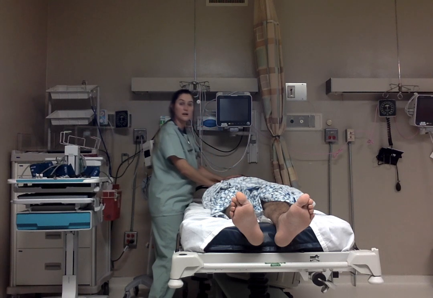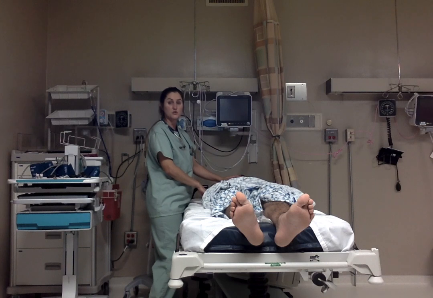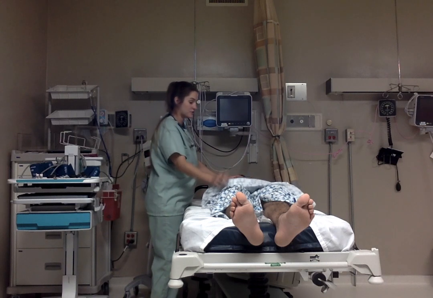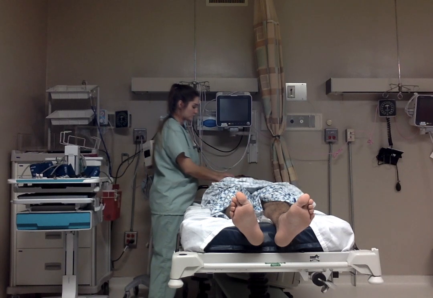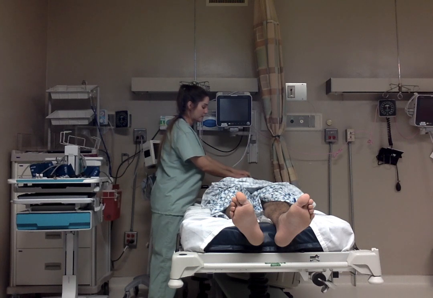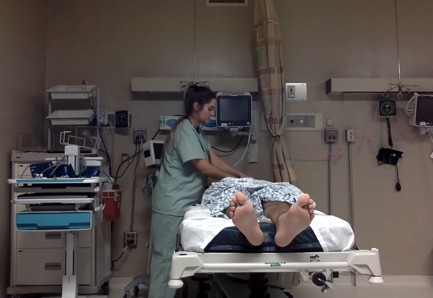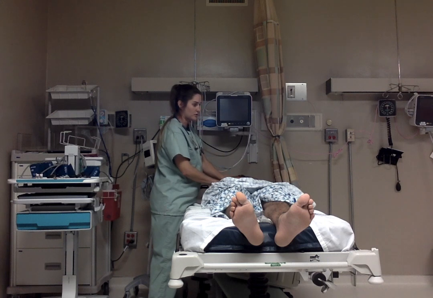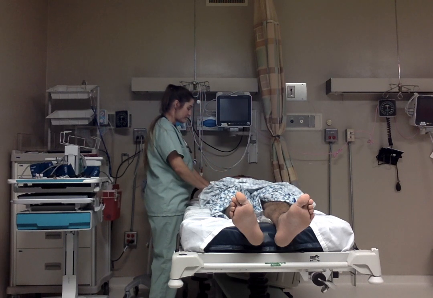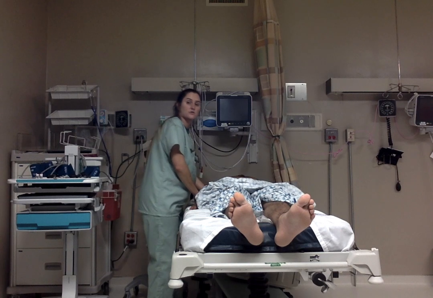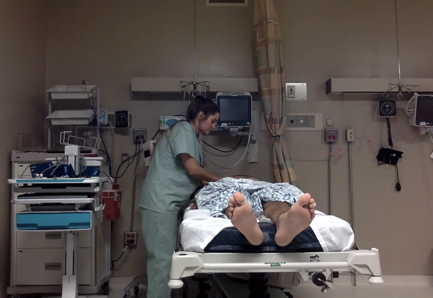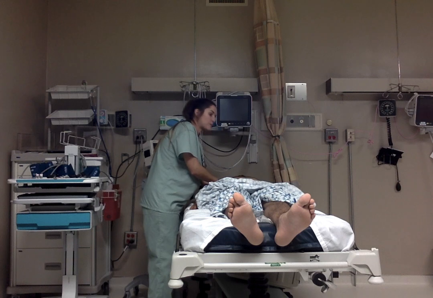Perfect. And from here, I'm going to palpate. I'm going to do a light and a deep palpation, starting with the light and just working my way over the whole abdomen, noting any abnormal masses. And then with the deep palpation, I'm going to place my hand under the patient's back, asking the patient to relax as much as possible and take deep breaths.